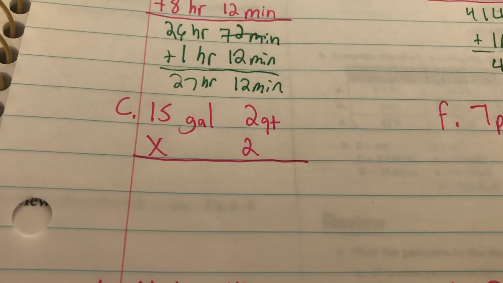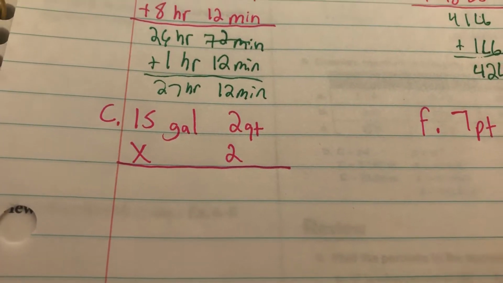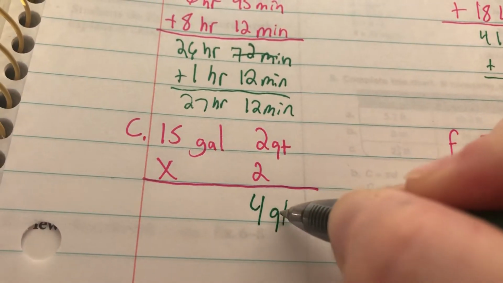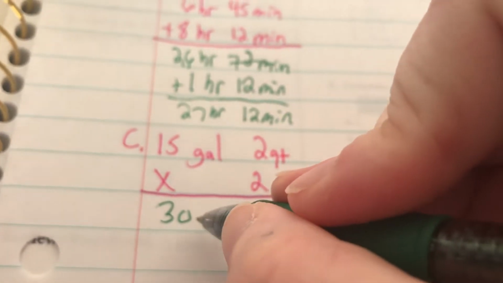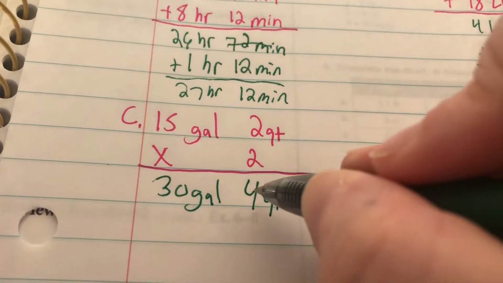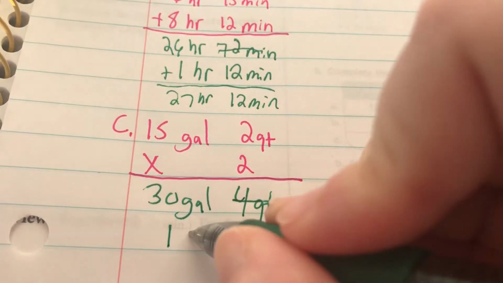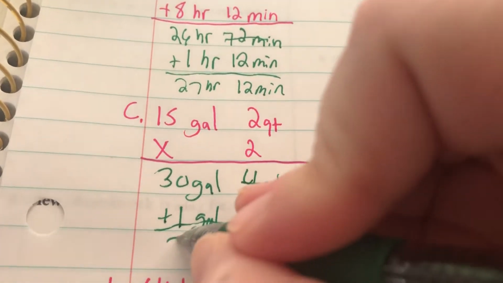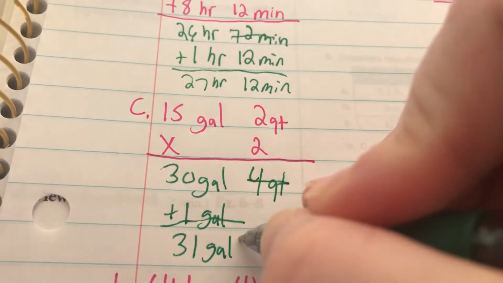On C, we have 15 gallons, 2 quarts times 2. 2 times 2 is 4 quarts. 2 times 15 is 30 gallons. There are 4 quarts in 1 gallon. So I'm going to add a gallon. We would have no quarts left over, and it would be 31 gallons.